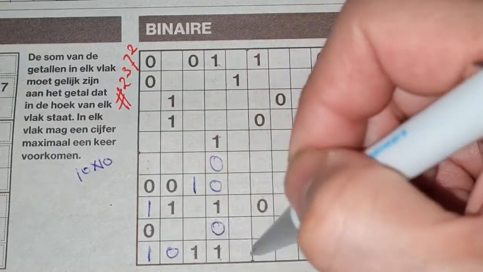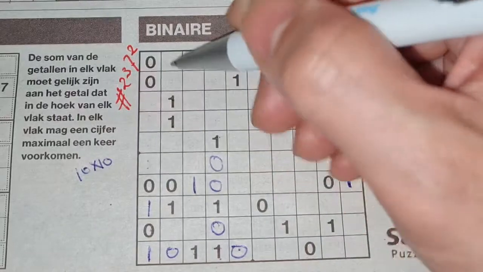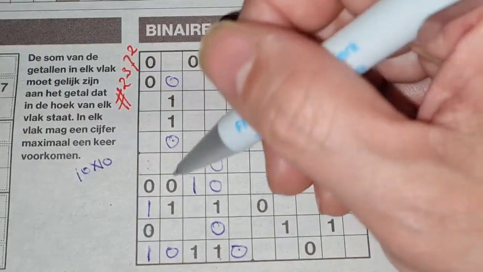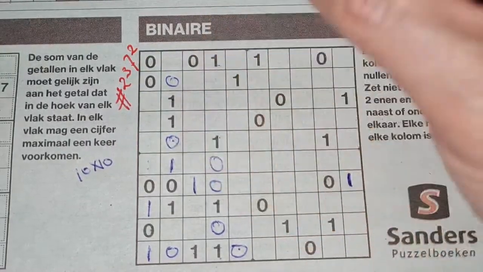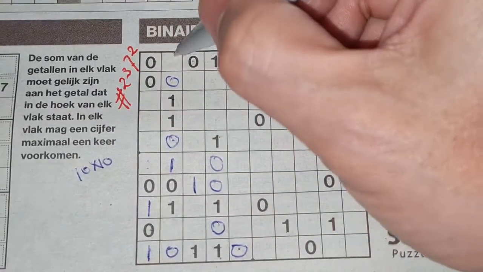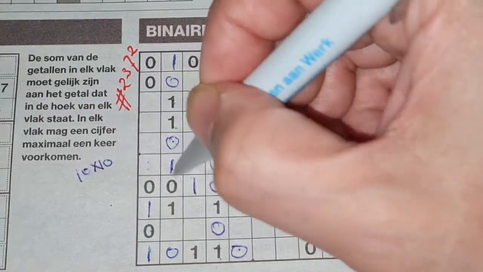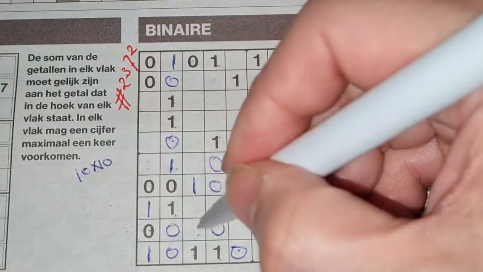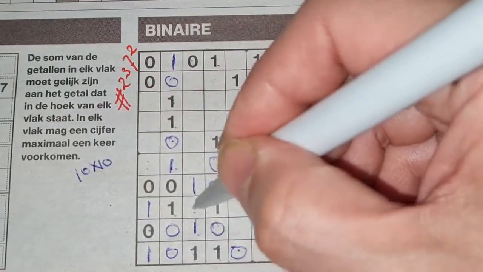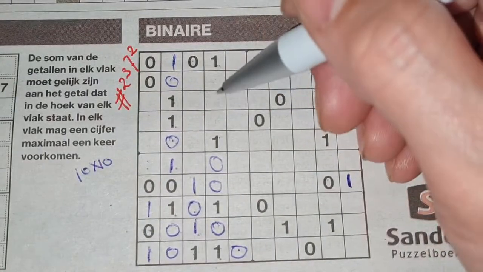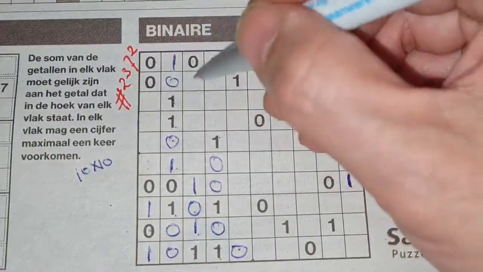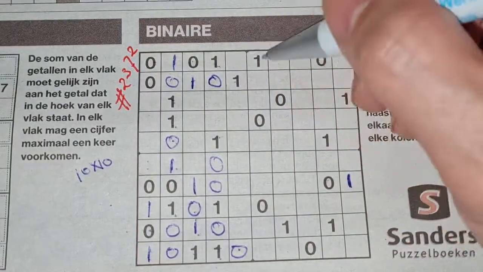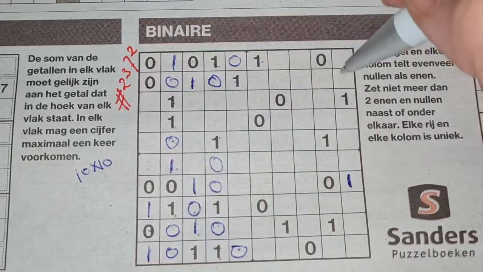Double 1, here no, there no. Double 1, here no, there no. Between 2 O's comes a 1. Between 2 O's comes a 1. 2, 3, 4, 5 ones, so the rest are O's. Double O, here 1, there 1. Double 1, here no, there no. Double O, here 1, there 1. Between 2 ones comes an O. Between 2 ones comes an O.